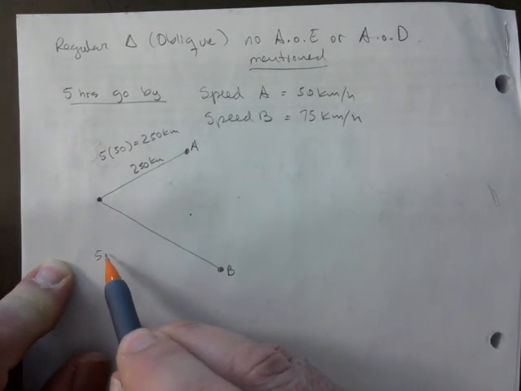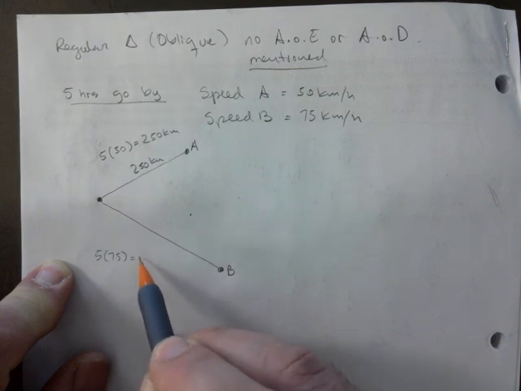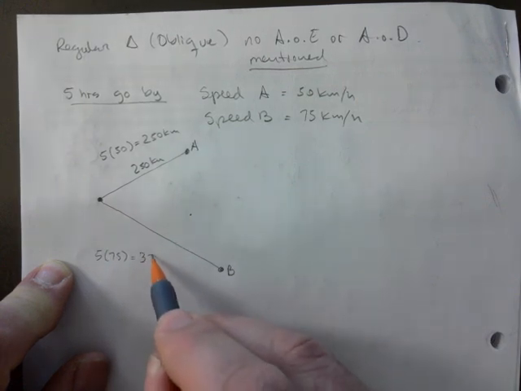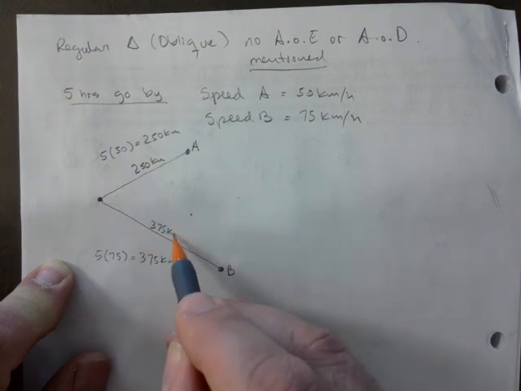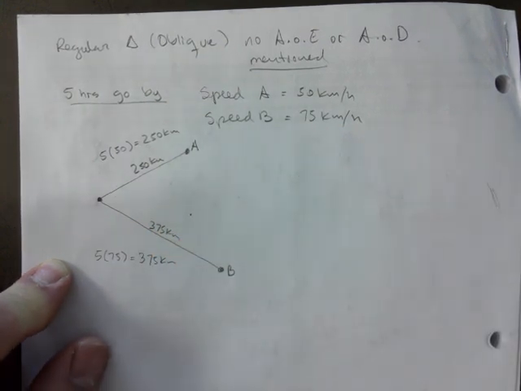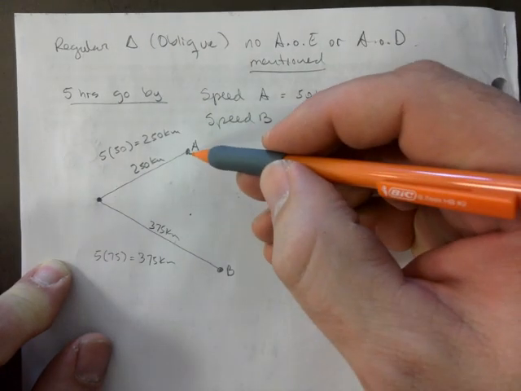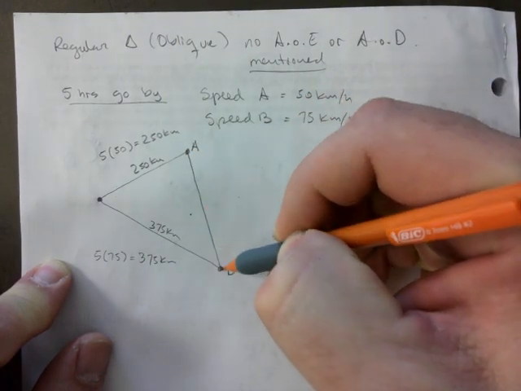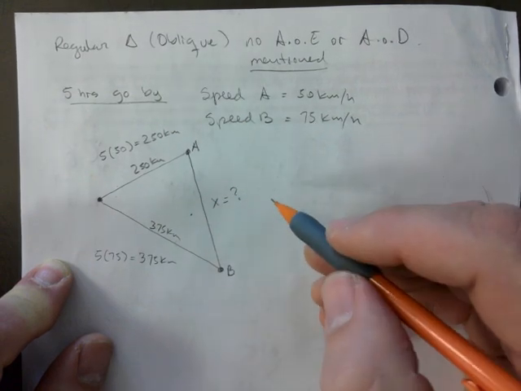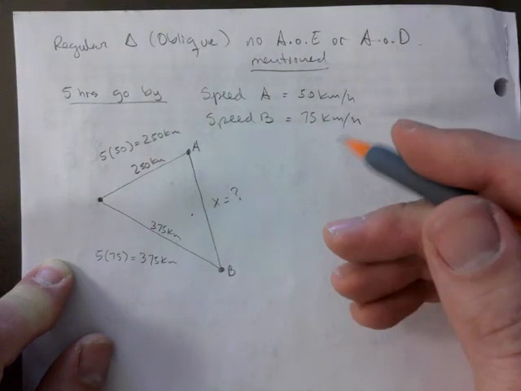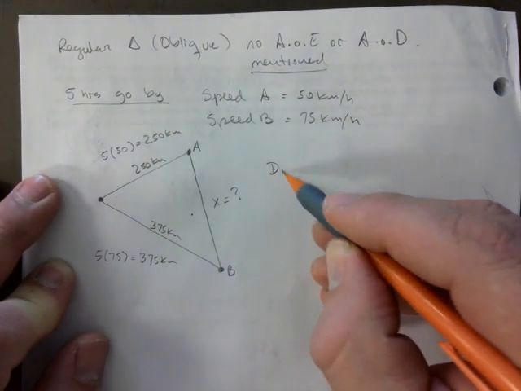And so 5 times 75 is 375. So this is 375 kilometers. This question is probably going to ask, what's the distance between the two objects after 5 hours?